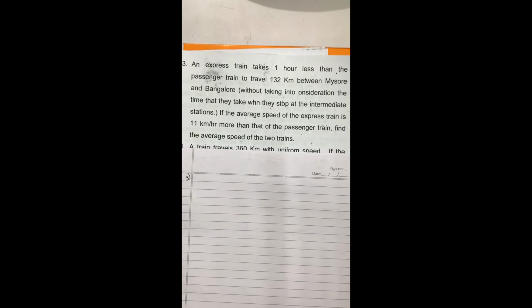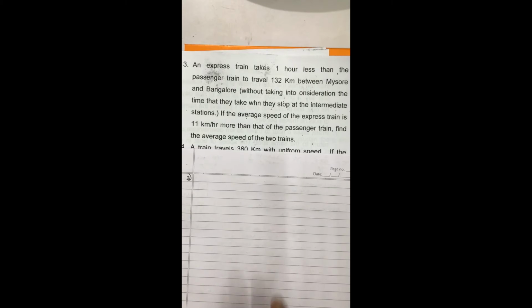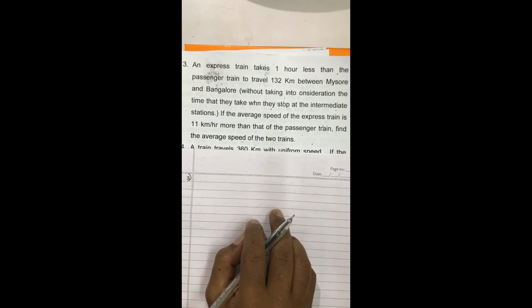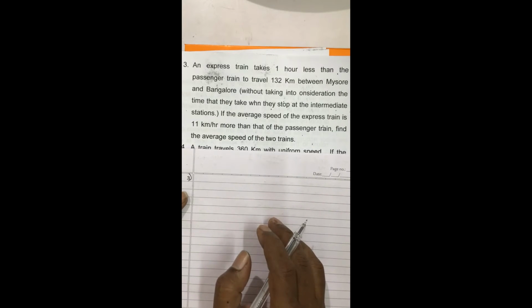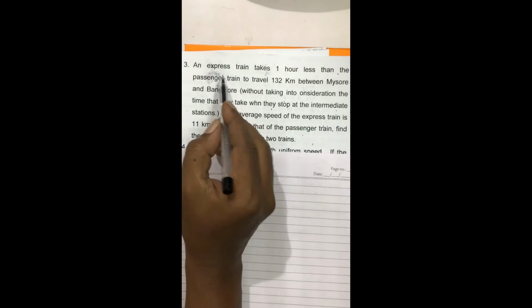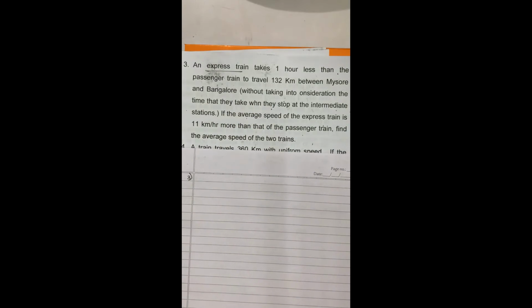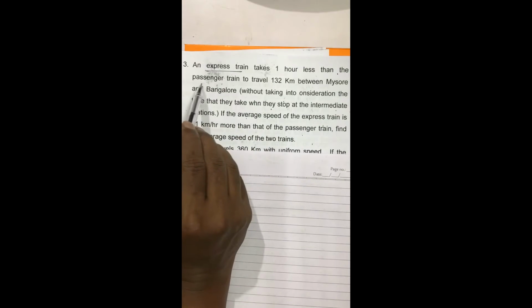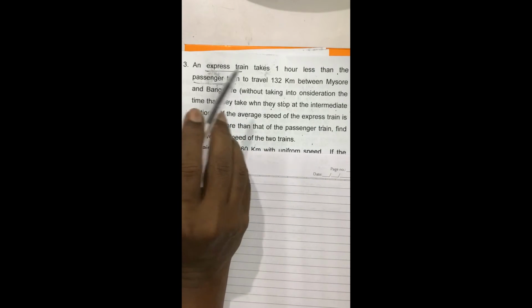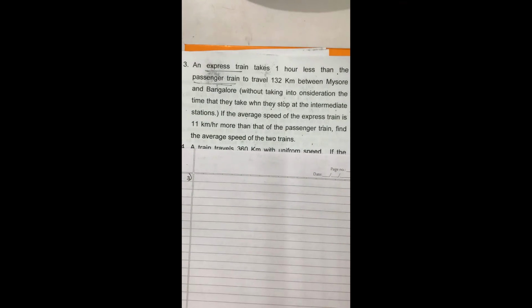So here, an express train takes 1 hour less than the passenger train. Okay, express is something that is basically faster. Speed is supposed to be fast, but most commonly the good thing about the express train is that it doesn't halt on each and every station. It has selected stations where it halts, and that's why it reaches faster. Whereas the passenger train basically halts on the maximum number of stations.